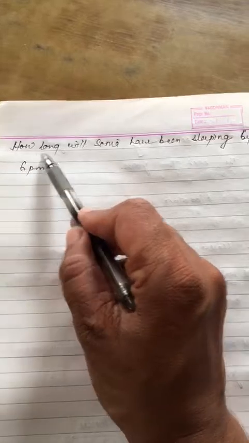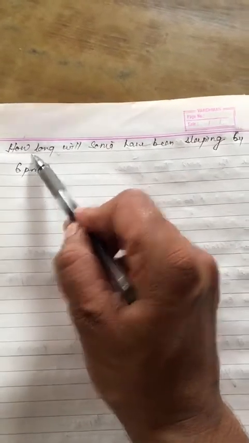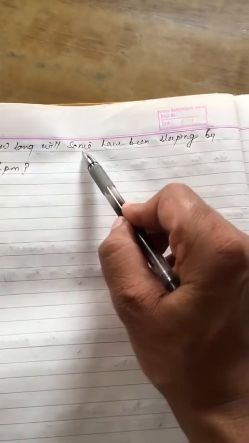How long will Sonia have been sleeping by 6 p.m.? So how long is your WH word, then your will, then subject, then have been, then ing form, and then your object with a certain period of time. So this is the example of interrogative sentences.